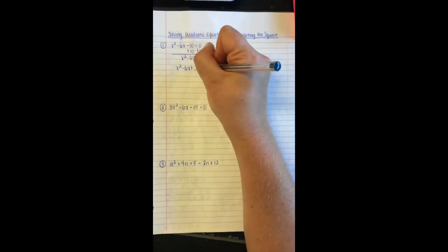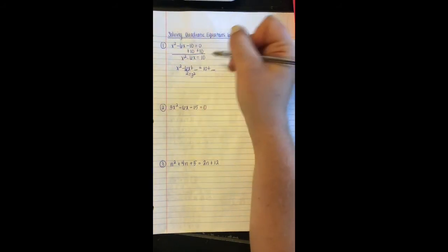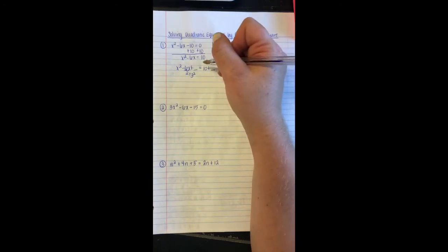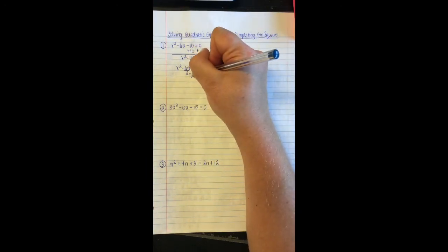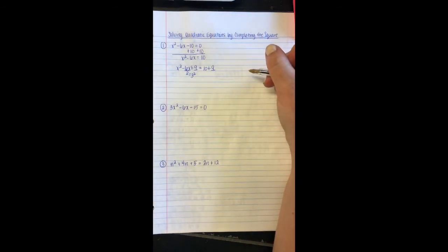The way you're going to figure out what you're going to add to both sides is you're going to take your middle term, divide it by 2, and square it. Forget about the negative, because when you square something, it comes out to be positive anyway. 6 divided by 2 is 3. 3 squared is 9. That's how you're going to end up turning the left-hand side into a perfect square trinomial.